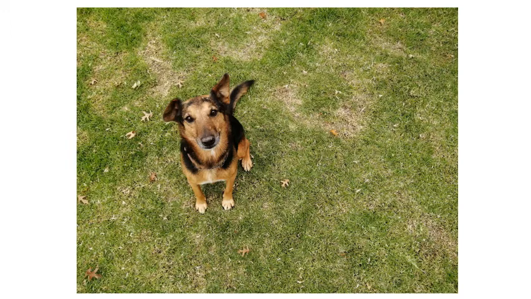So I changed my perspective completely, and I moved on to standing up and looking down at him. So his whole background is grass rather than any kind of tree or fence or anything in the background. So 100% the focus is on the dog. So you can see how the journey kind of goes with photography. And you go through these different motions. It's not just about sitting and taking a photo. You're actually making a photo.